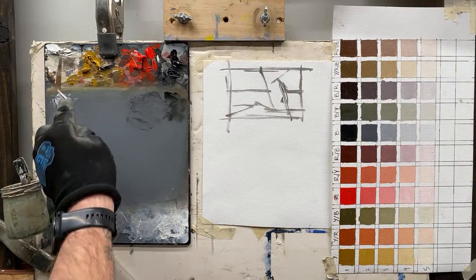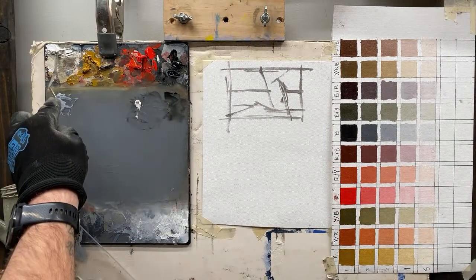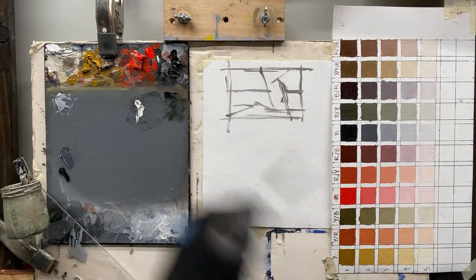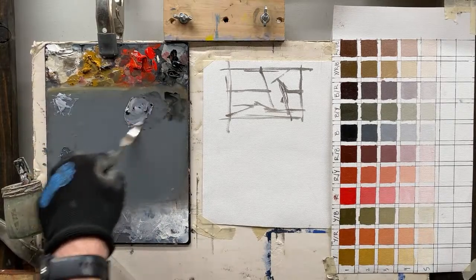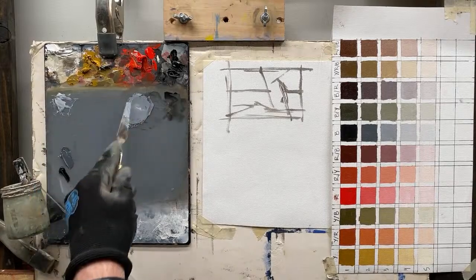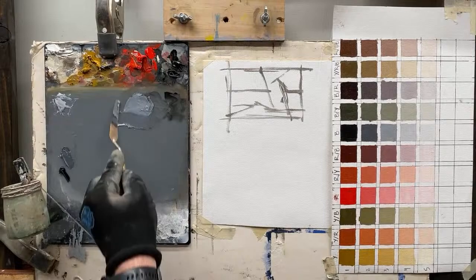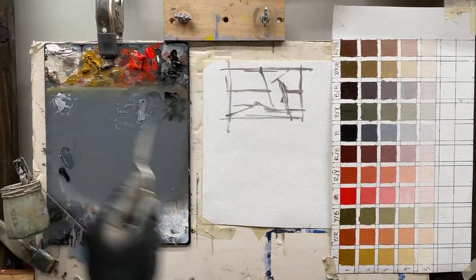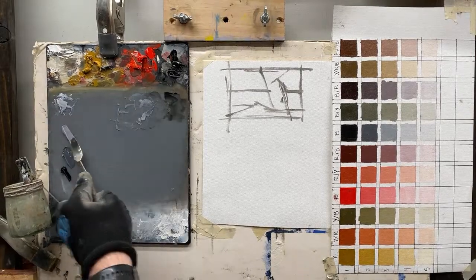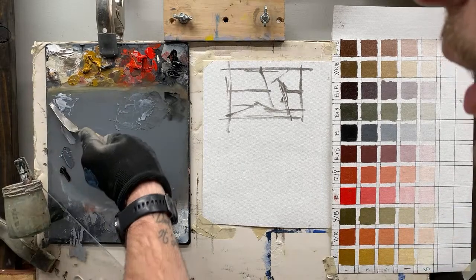Okay, and then we'll mix the light gray. Yeah, that feels pretty good.